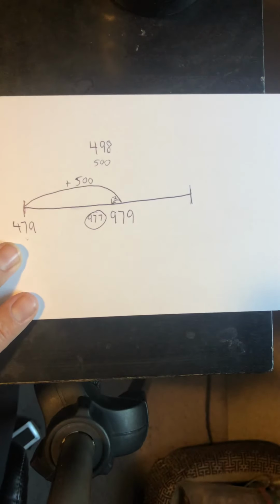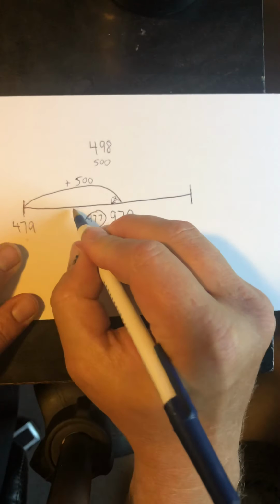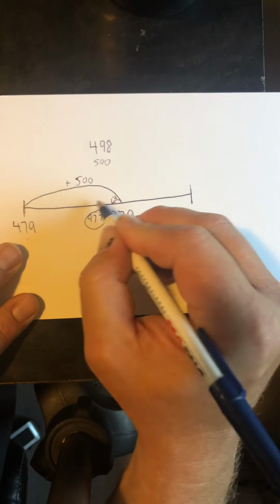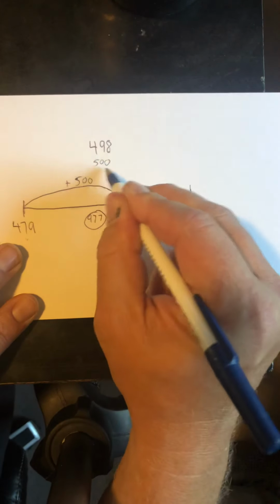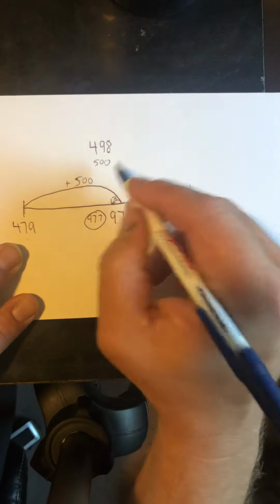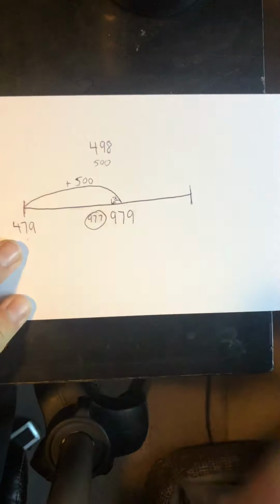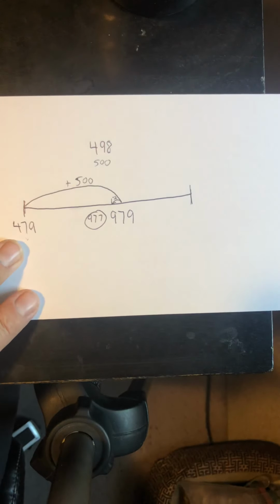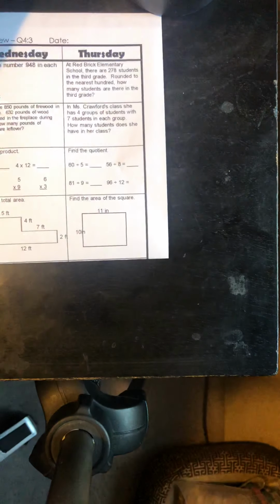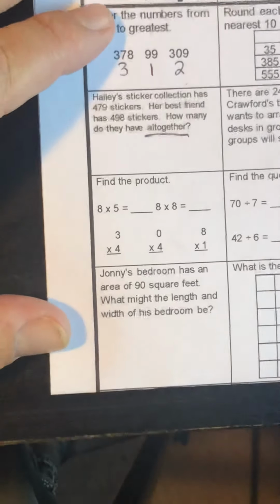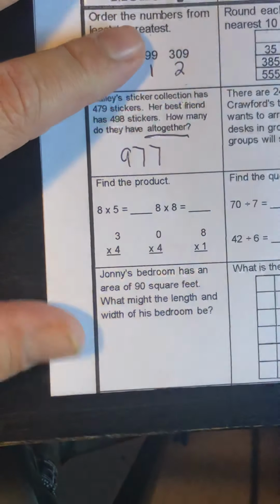So hopefully that's a little trick there. Now we could have added 400 and then added whatever and slowly worked our way there. But why not, if you see that this is easier to do? 500 is a real friendly, compatible number with 479, and that way it's a little easier. So 977.